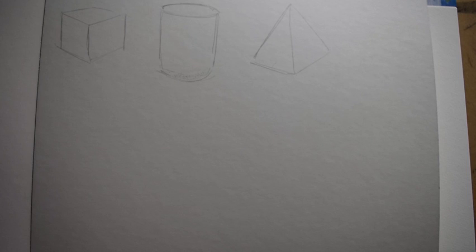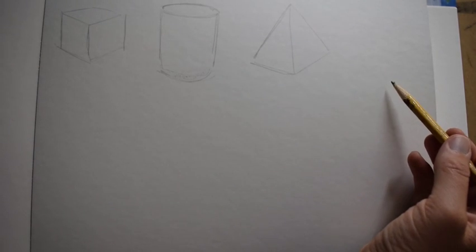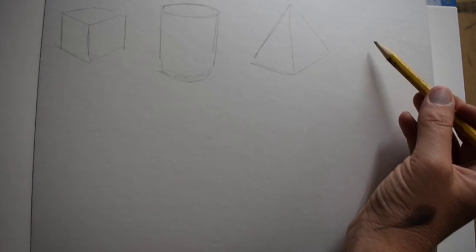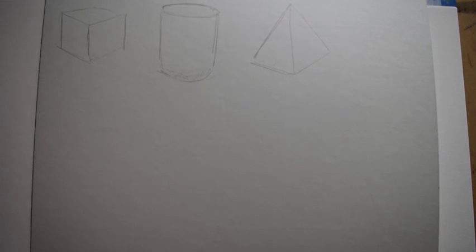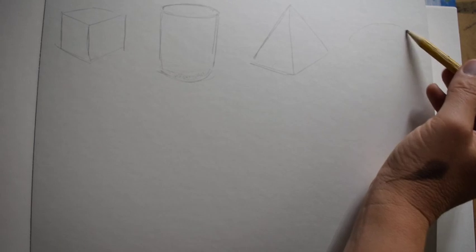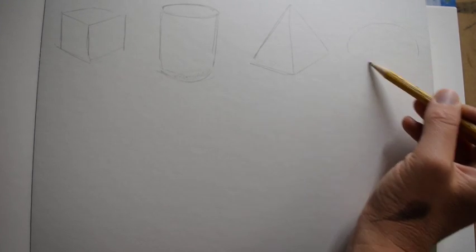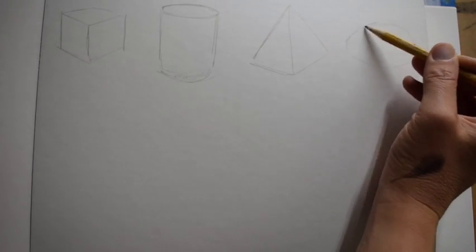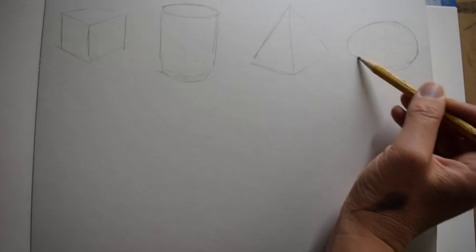We're going to be doing 7 basic forms, and I should tell you that these are also geometric forms. So they're based off of geometry. So technically it's kind of related to math. I know that's kind of scary to think about, but art does have a connection to math in some ways, and this is one of them.